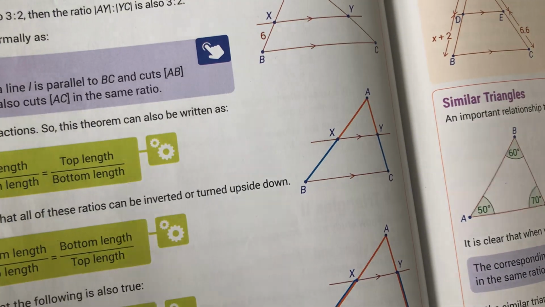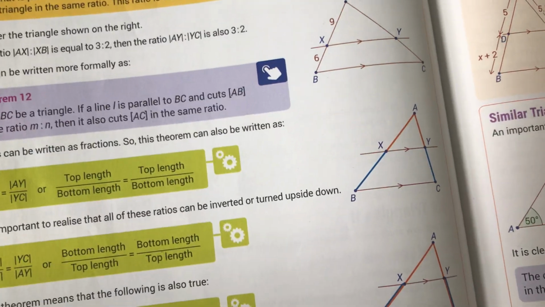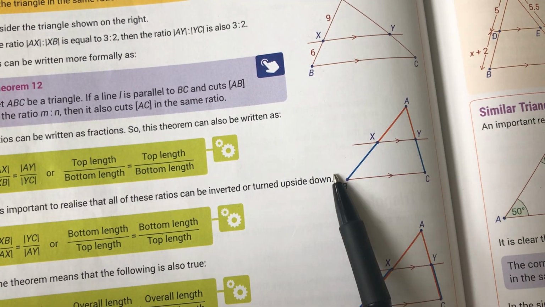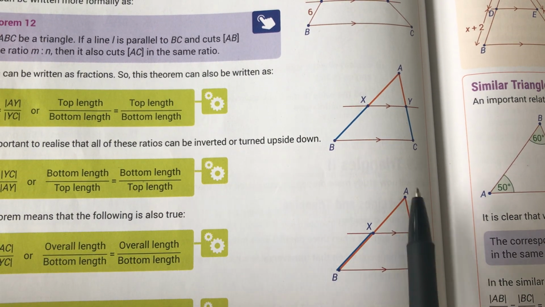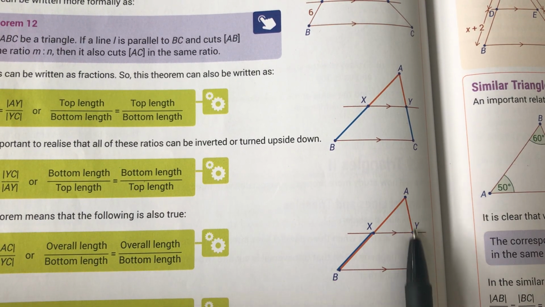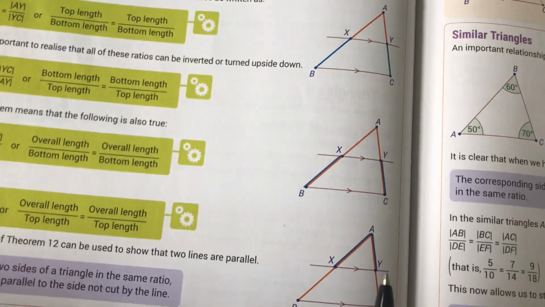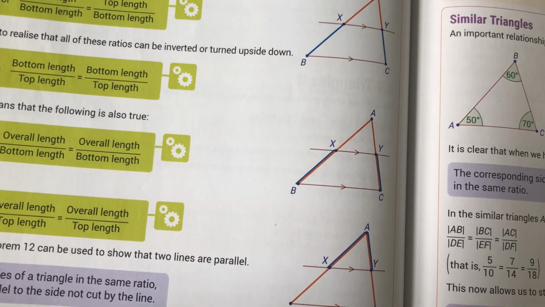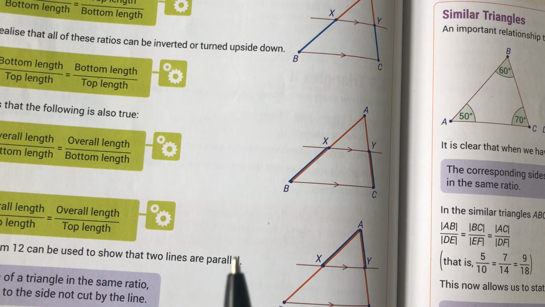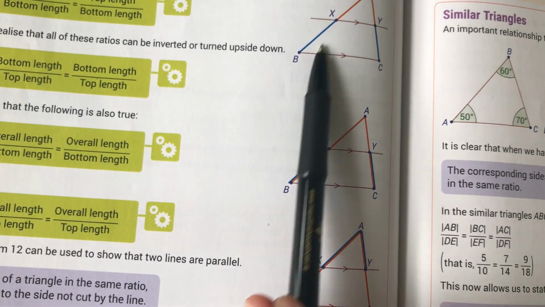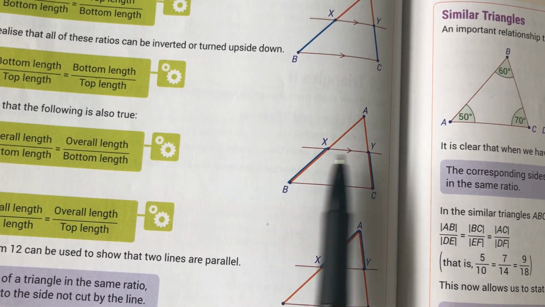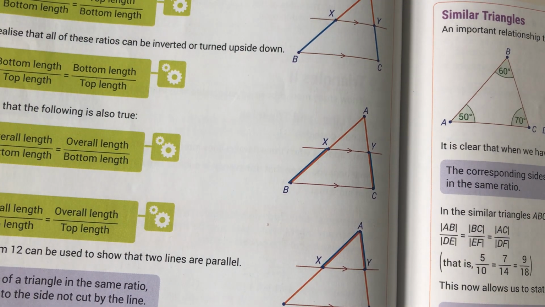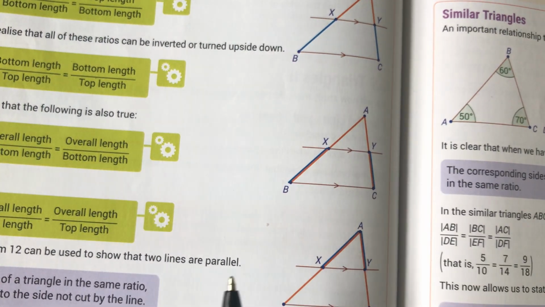And as I said, that rule is pretty flexible. Here AX over XB is the same as AY over YC, or XB over AB is the same as AC over AY, and so on. There's loads of ways that you can do it. It's just a very flexible rule, and that only occurs when we have a triangle and you have a line parallel to the base that cuts through your triangle. It means your sides are going to be cut in ratio.